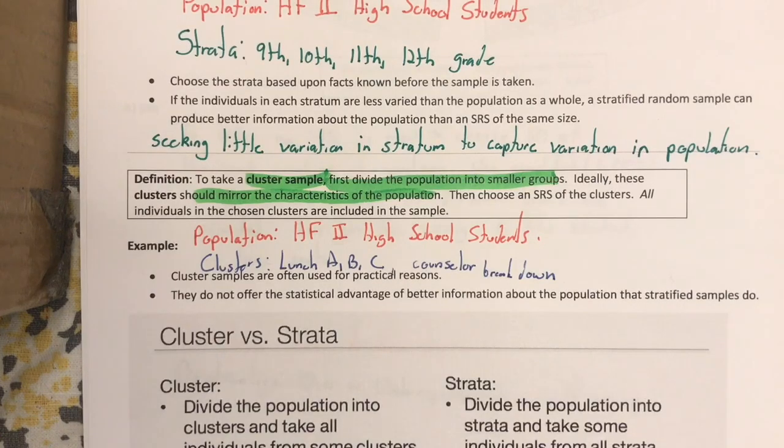Well, in a population of whatever our individuals are, whether they're people, objects, whatever they may be, they are not all going to have the same characteristics. So the groups in the cluster sample are going to be different within the group. We'll break them up into clusters that mirror the characteristics of the population. Then we will choose a simple random sample of all the clusters.